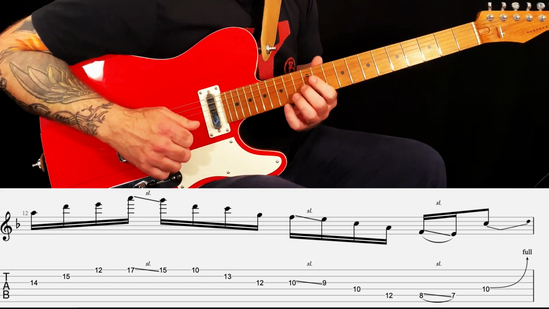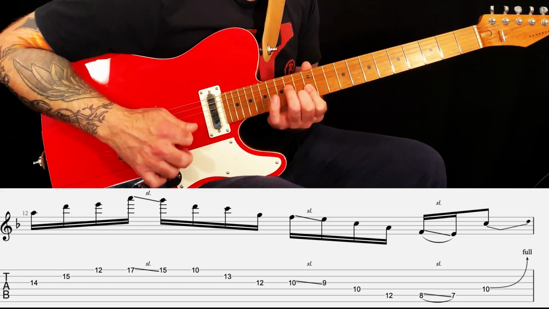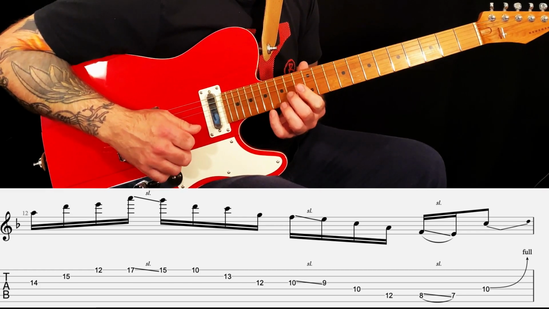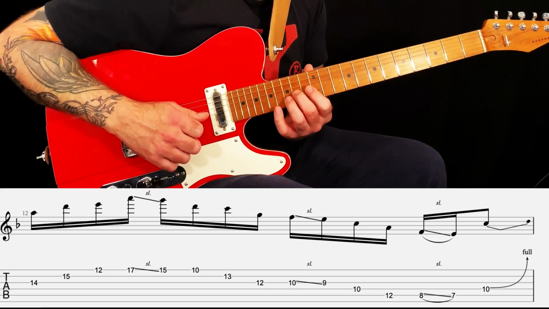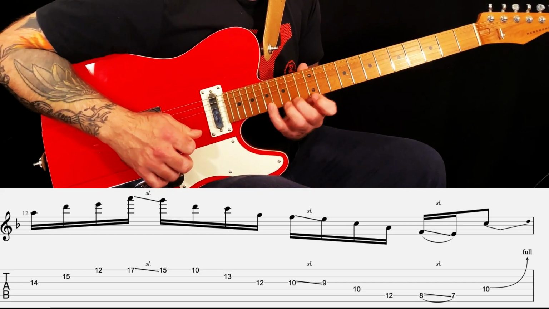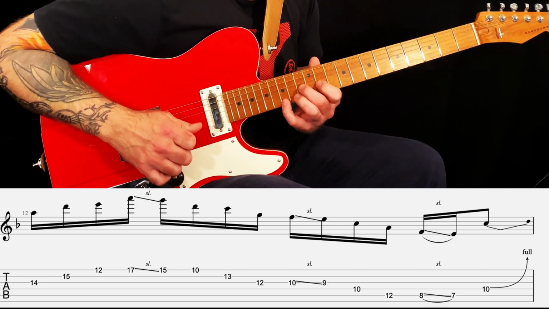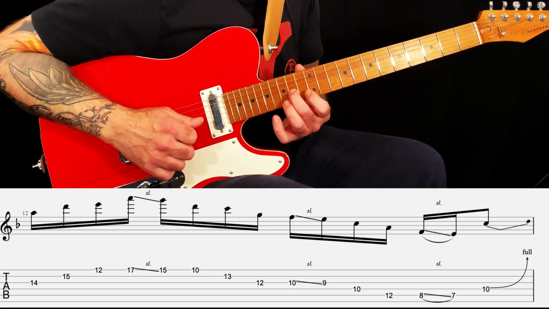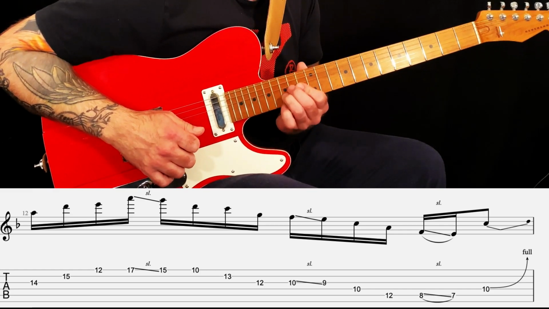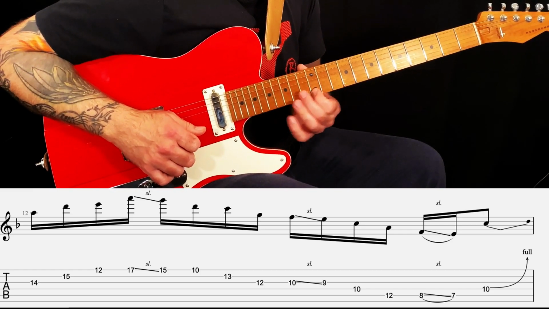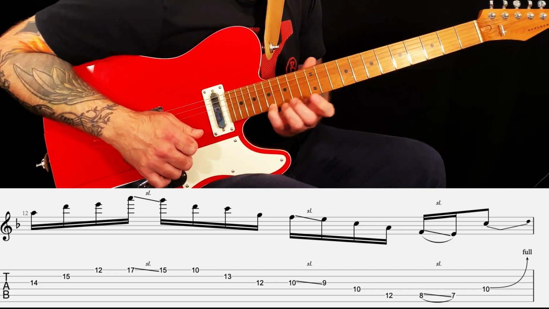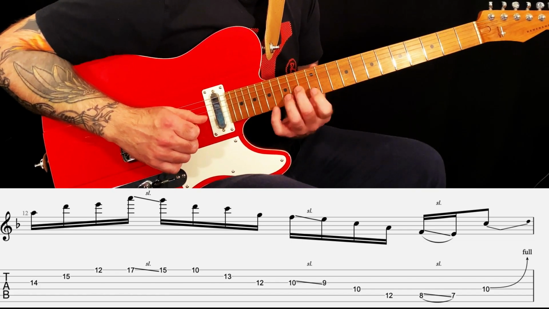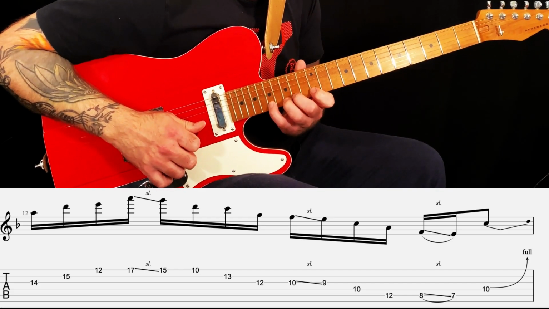This is all over a C, so the C major arpeggio, which would fit over that chord, but we're picking out certain parts of it, we're adding in extra notes. Starting off there, we're putting the 6th of the C chord, 9th, 3rd of the C, back to the 6th again. It's almost like a C13 chord we're implying there.